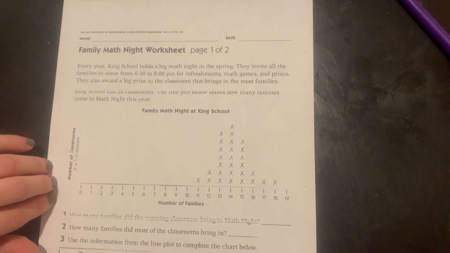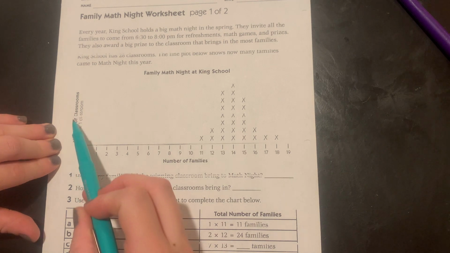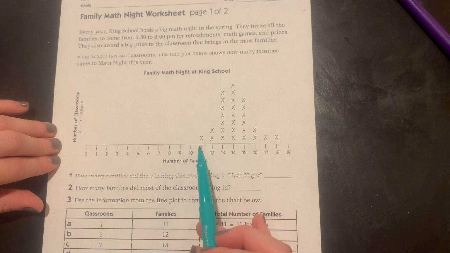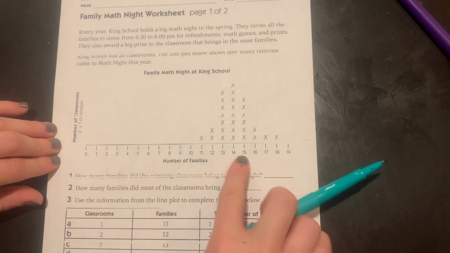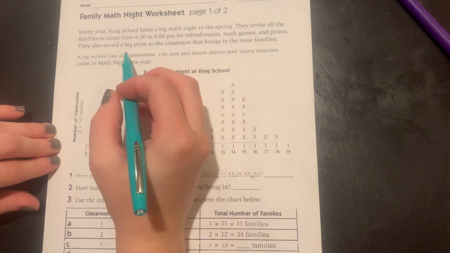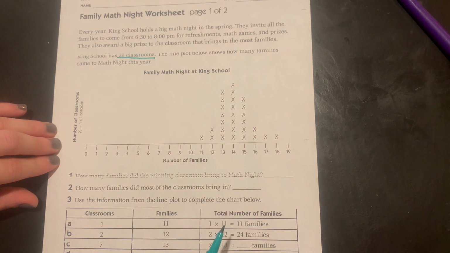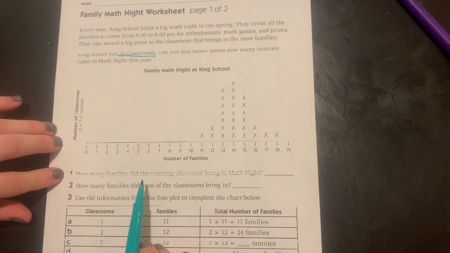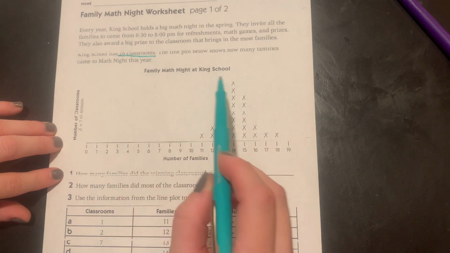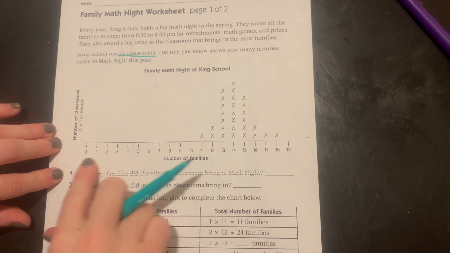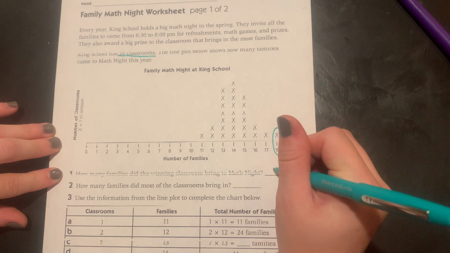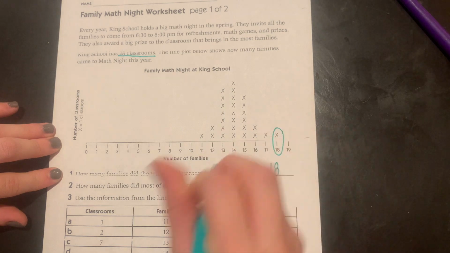So right here we've got our line plot, and it shows us the number of families of each classroom is represented by an X. So number of families, and each one of these X's is a classroom. So we have 28 X's because it said we have 28 classrooms. So how many families did the winning classroom bring to the math night? So the winning classroom brought the most families. So we're going to look for the highest X on our number of families here, and we see that we've got one all the way up here at 18. So they brought 18 families.